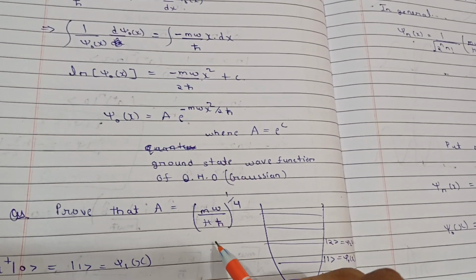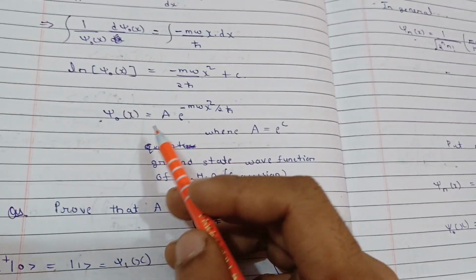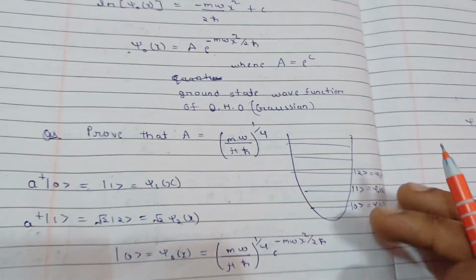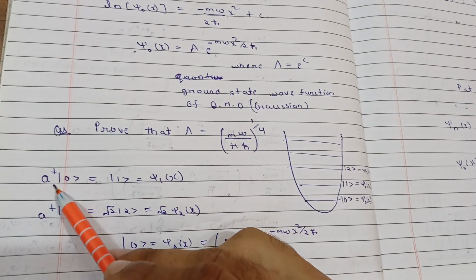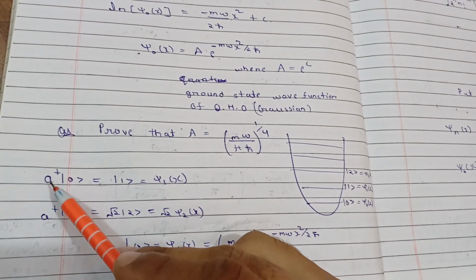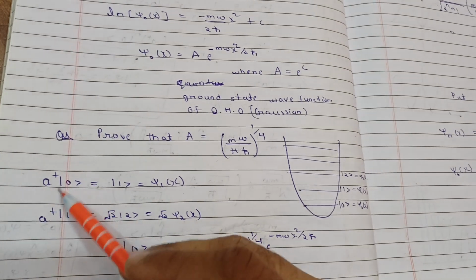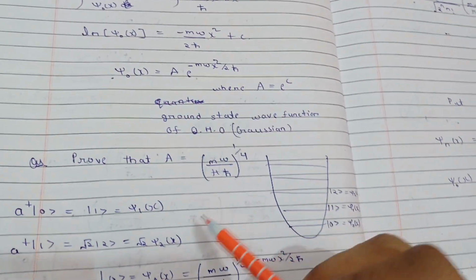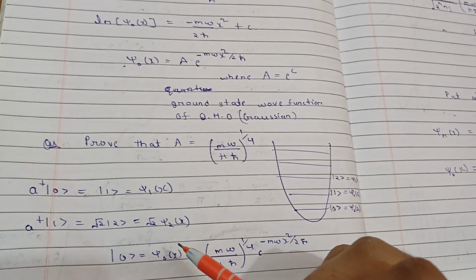A will be (m omega by pi h cut) raised to the power of 1 upon 4. So now you have the ground state, so you can find the first eigenstate, second eigenstate, and all. So a dagger on psi 0, if a dagger is the raising operator, operating on the ground state will give you the first eigenstate. So just substitute psi 0, which we already found, and it will give you the first, and then operating on the first will give you the second. So that's how you can find them.